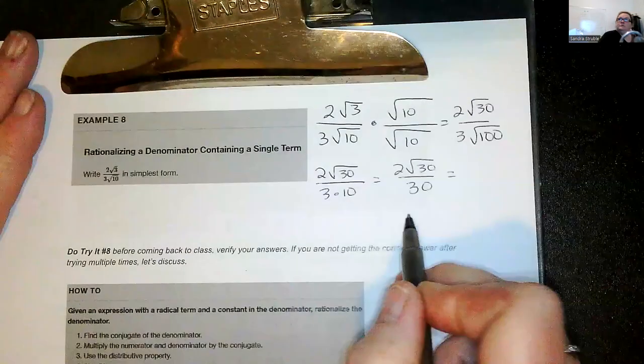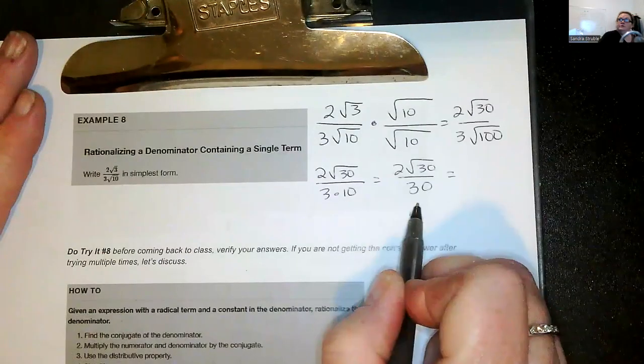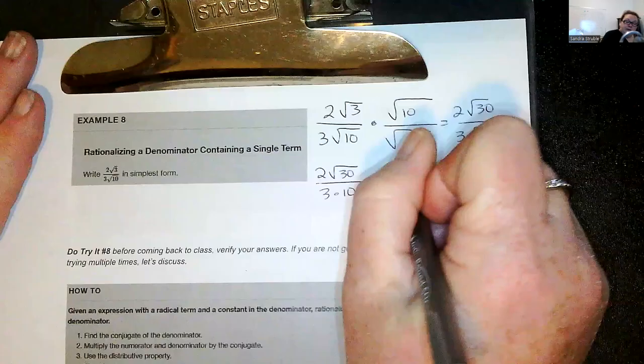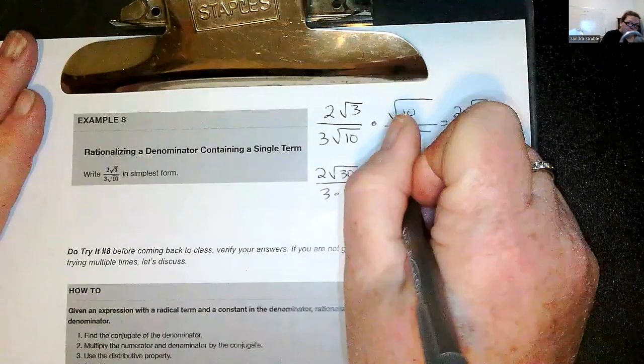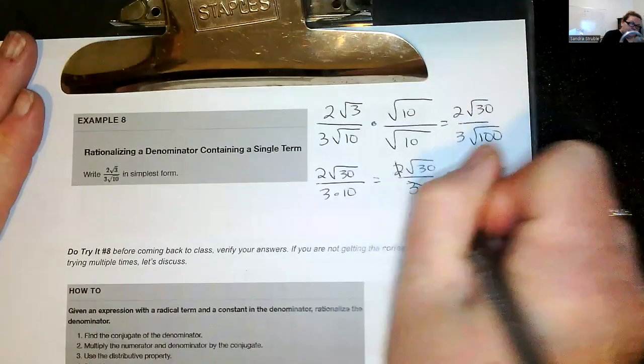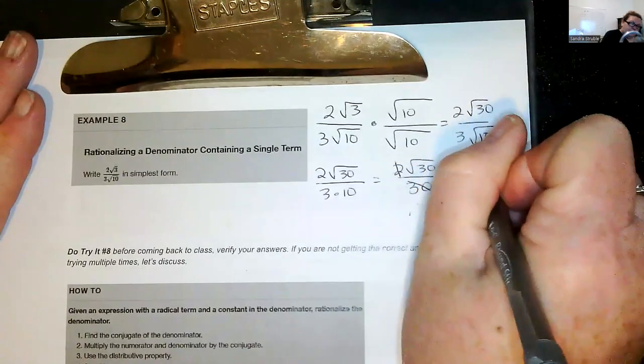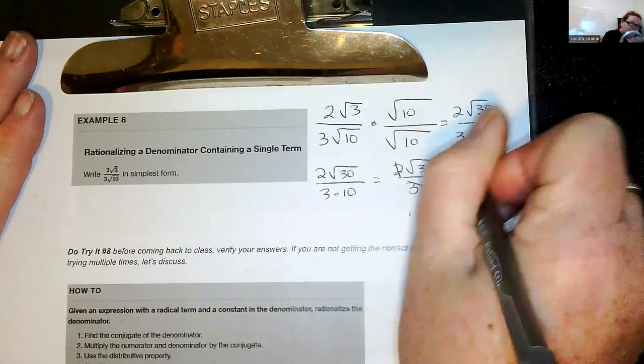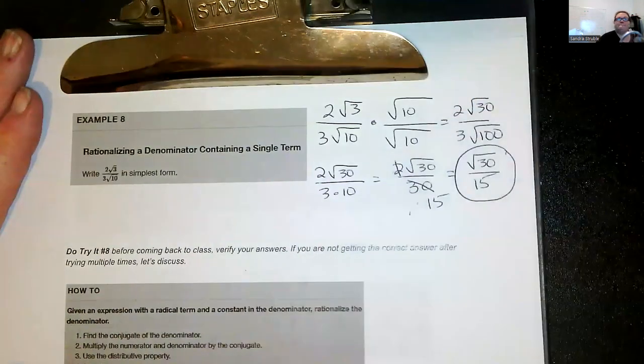But this can reduce. 2 and 30 can reduce by 2. 2 goes into 2 one time, and 2 goes into 30 15. So the answer is square root of 30 over 15. Okay.